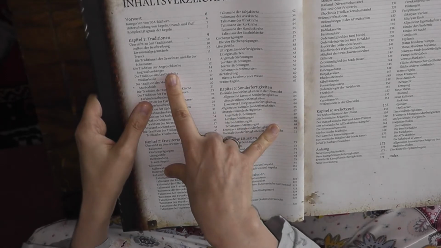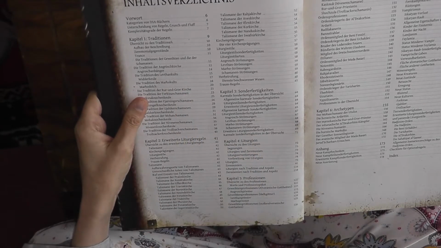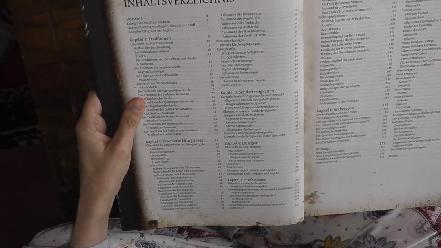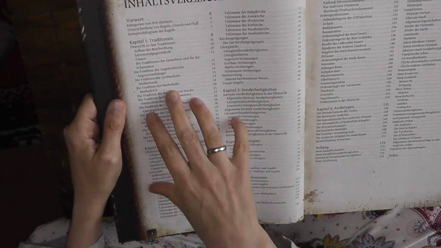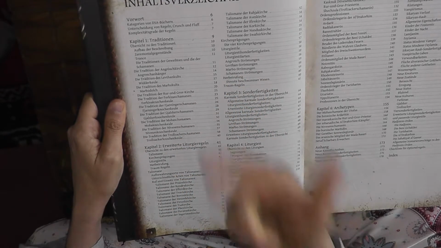For example, it gives us more information on Angrosh, who is the god of the dwarves, and he's the god of the forge. So he is a little bit like Ingerim, but he is only revered by the dwarves. Then we have other side cults. Maribo, she's the daughter of Boron.